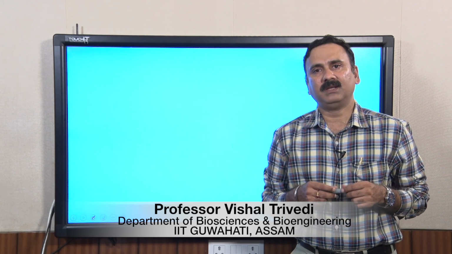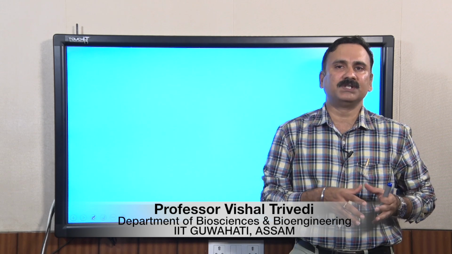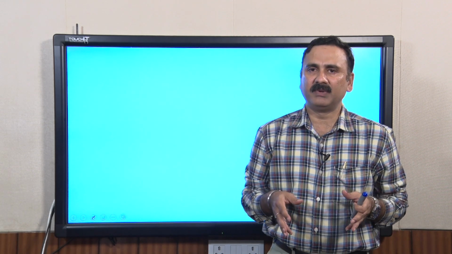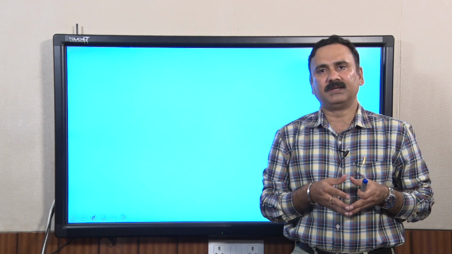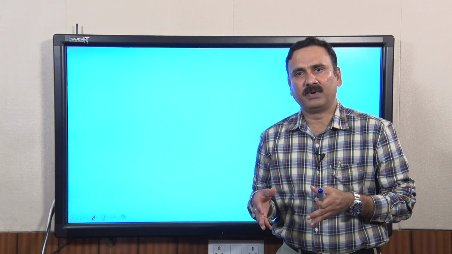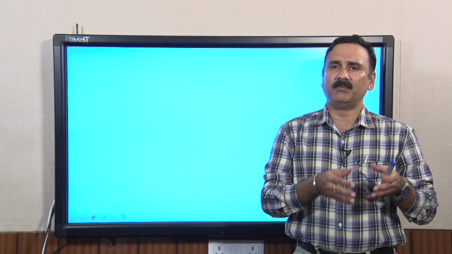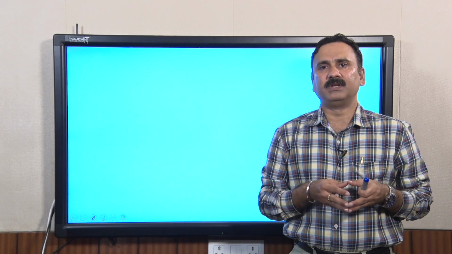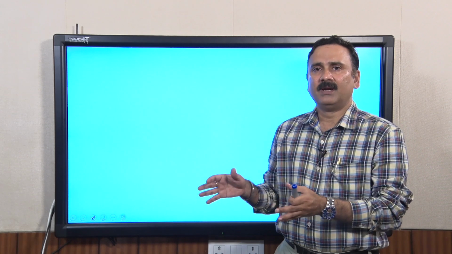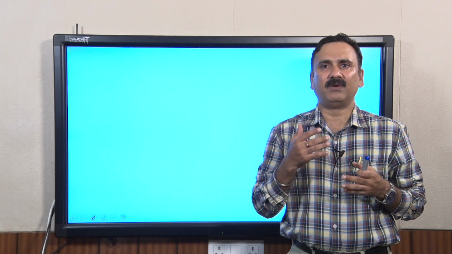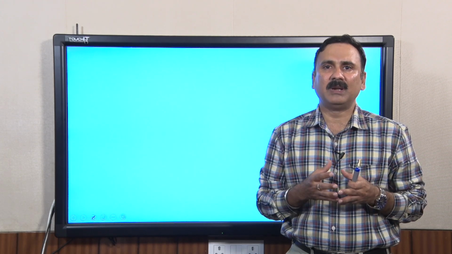And what we were discussing in the previous two lectures, we have discussed the basic principle of electrophoresis, as well as how to perform the electrophoresis. And in the previous lecture we also discussed that once you get the image, you can do a lot of analysis with the help of different types of software which are available.